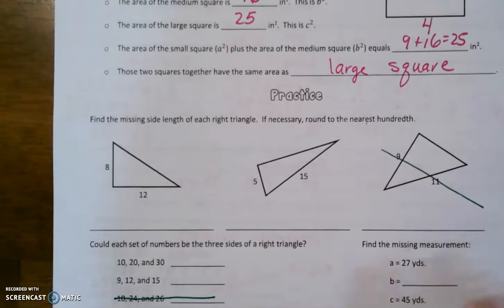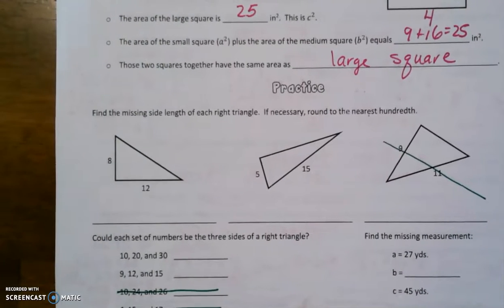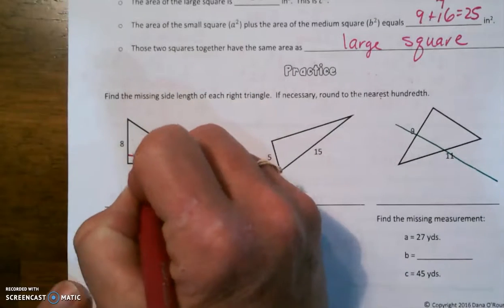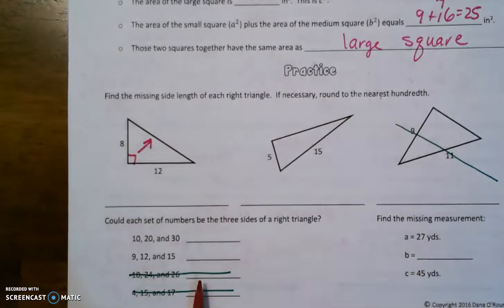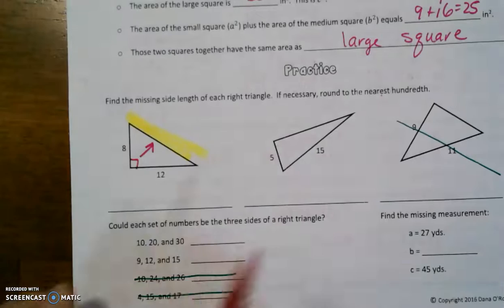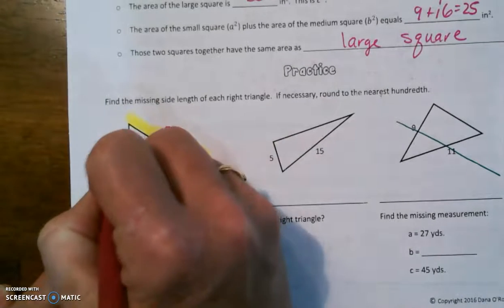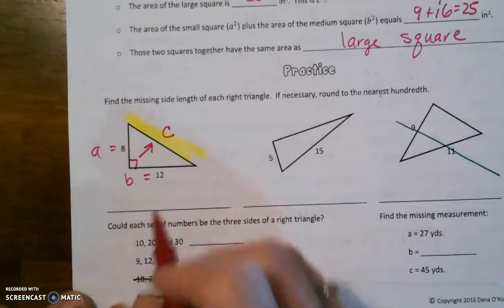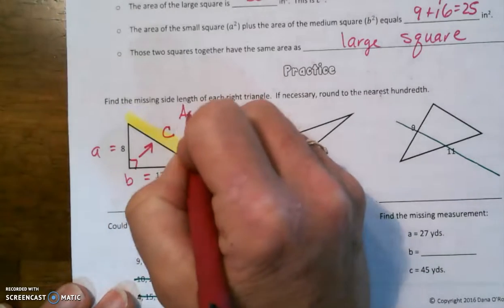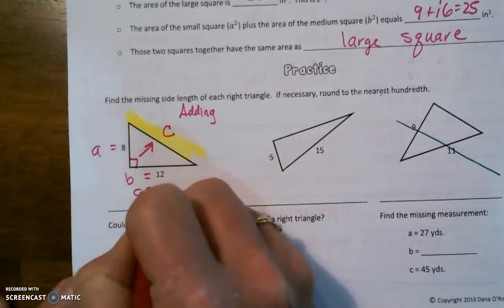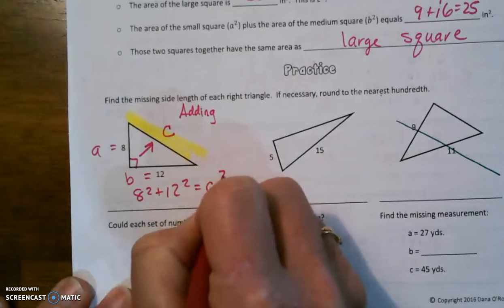All right, what we're going to do one more time is practice finding missing lengths. And I want you to follow the steps that I give you and don't miss any. So the first step, where's the right angle? Identify where's the hypotenuse. So here's my highlighter. I now know that that is the hypotenuse, the missing side. I can call these A or B, it doesn't matter. And now I can write the formula. I'm missing the hypotenuse, so I know that I'm going to be using an adding equation. So 8 squared plus 12 squared equals c squared.